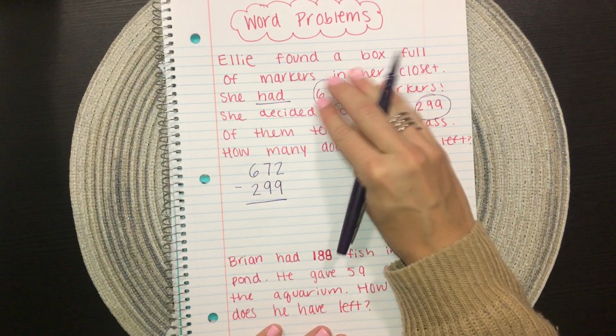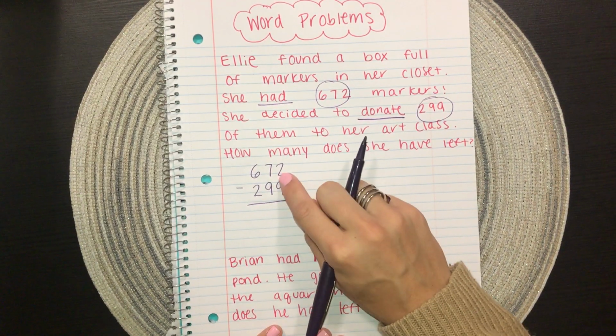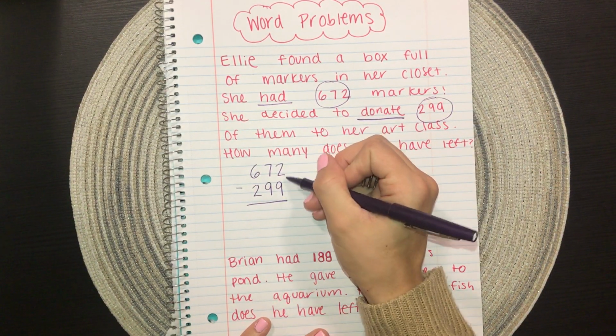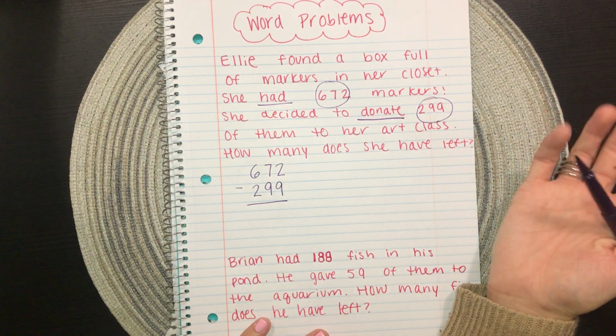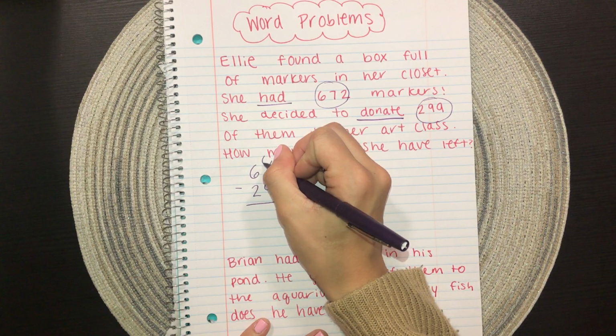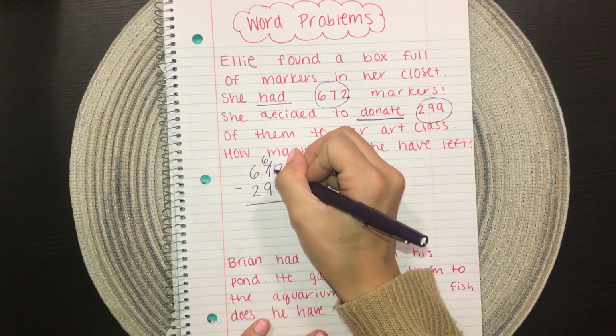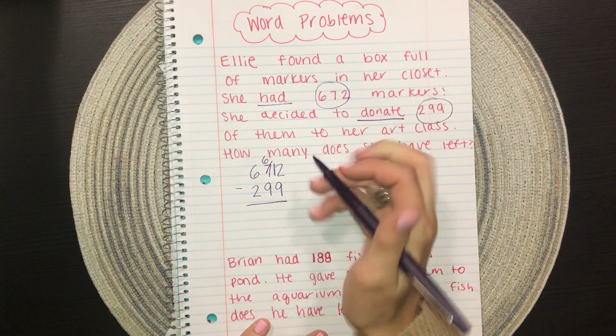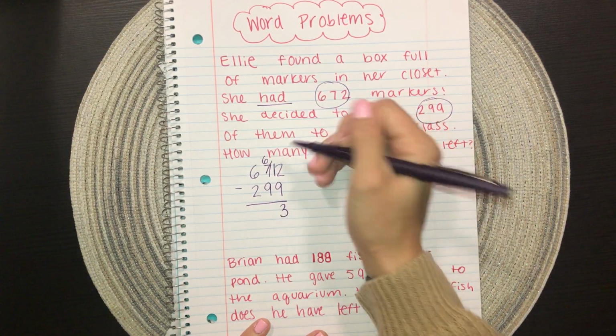And then on top of figuring out how to set up your problem, you then have to solve it. So we start in our ones place and we have 2 minus 9, which we know we can't do. So we need to borrow from the tens place. So we turn that 7 into a 6 and we bring the 1 back to make this 12. And now it's 12 minus 9, which equals 3.